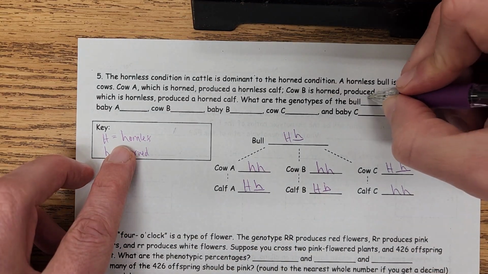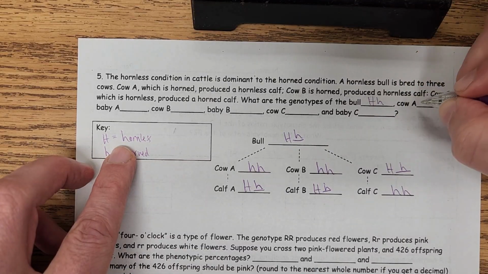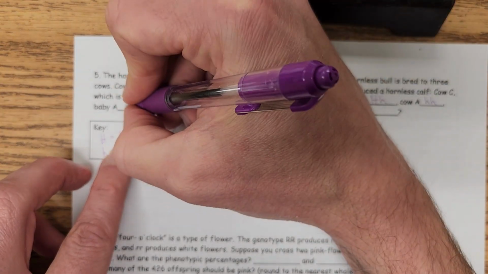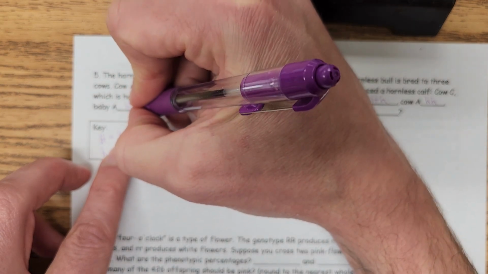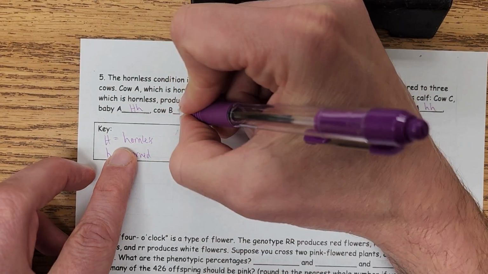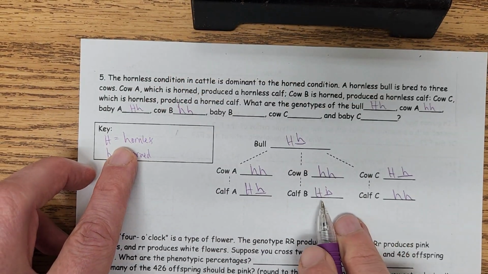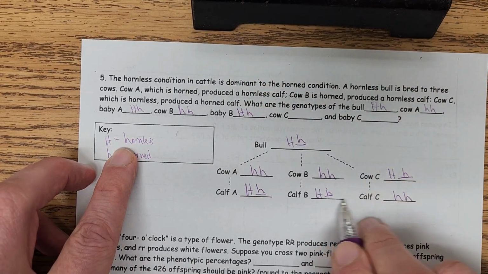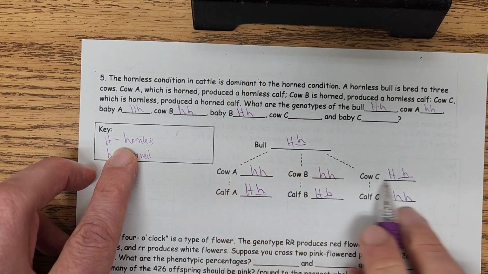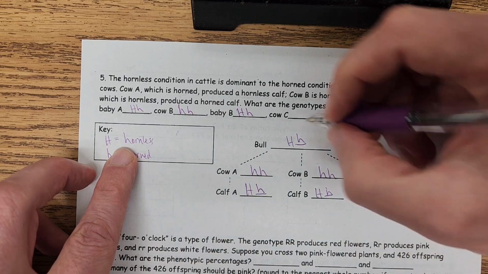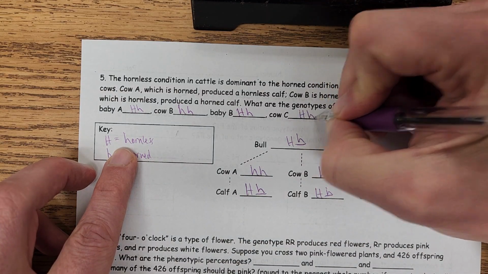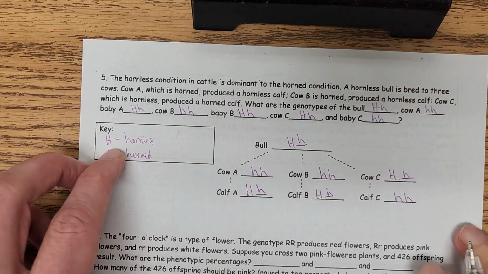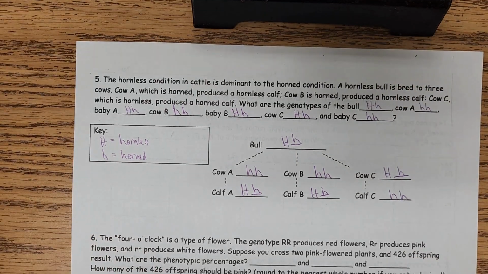So the bull, heterozygous. Cow A, homozygous recessive. Calf A or baby A, heterozygous. Cow B, homozygous recessive. Baby B, heterozygous. Yeah, my bad, that's not a B. But anyway, cow C, heterozygous. Calf C, aka baby C, homozygous recessive. There, that's not so bad to figure out.